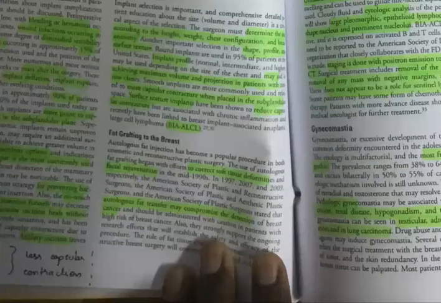Next, fat grafting to the breast. Fat grafting is another technique of augmentation. Autologous fat injection is done. The use of autologous fat grafts in efforts to correct soft tissue deformities and for facial rejuvenation occurred in the mid-90s. Autologous fat transfer may compromise the detection of breast cancer. So that is one disadvantage; we can't easily detect breast cancer.